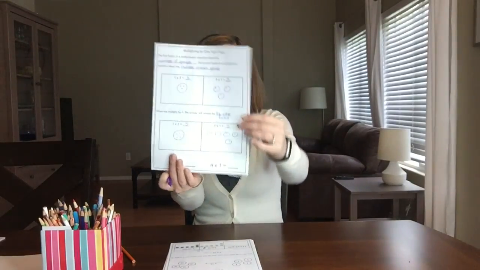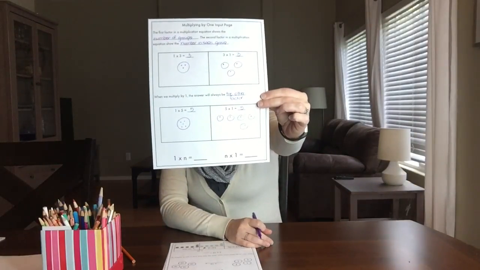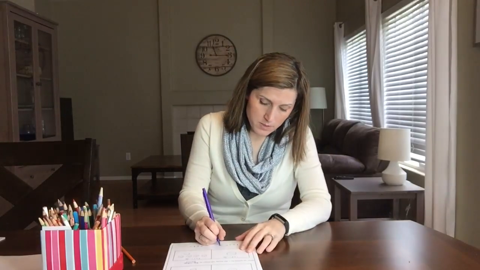Or 5 groups with 1 dot in them equals 5. Okay, we've got our n's again. If you remember from yesterday, n's are used to stand for any number. It can be 2, 4, 11, a million. So 1 times any number equals that number, n.